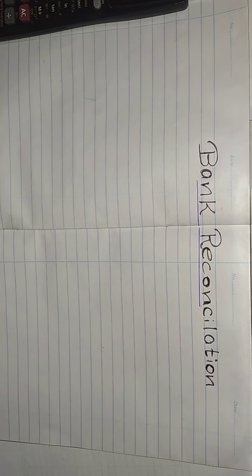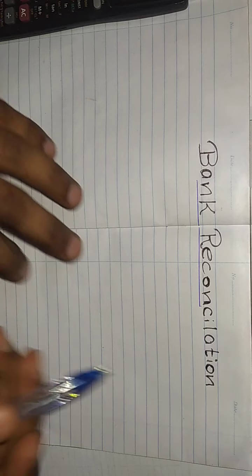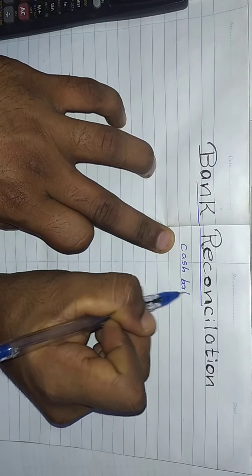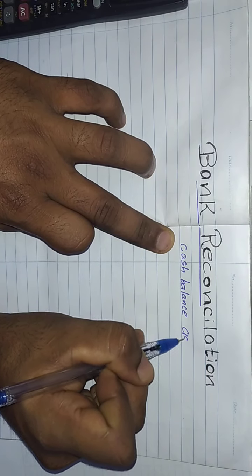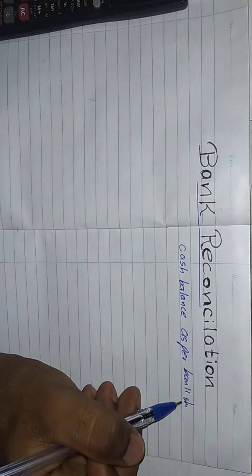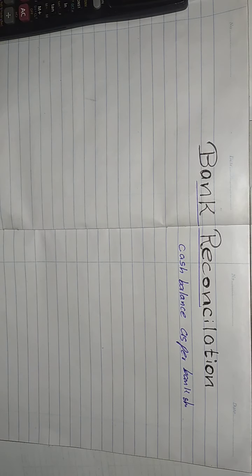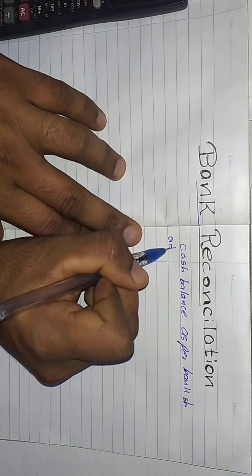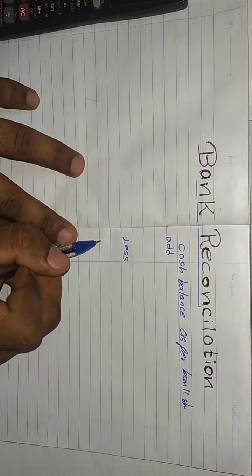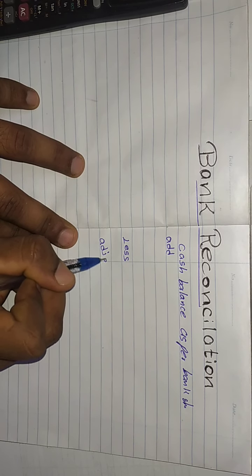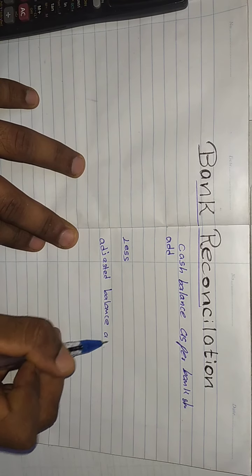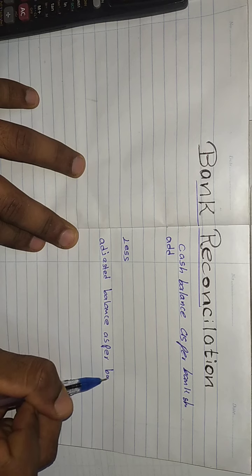So the first thing we are going to do, we are going to write a cash balance as per bank statement, and then we are going to add something, and we are going to subtract something. Finally, you can get adjusted balance as per bank statement.